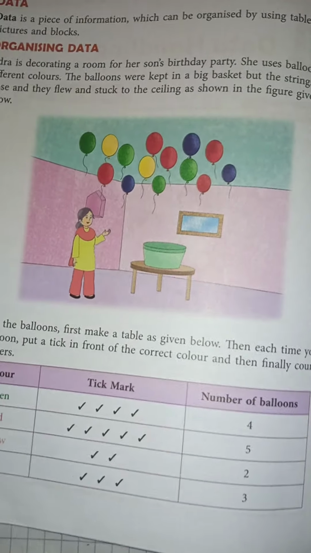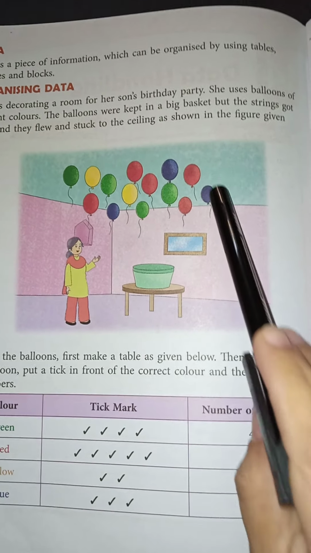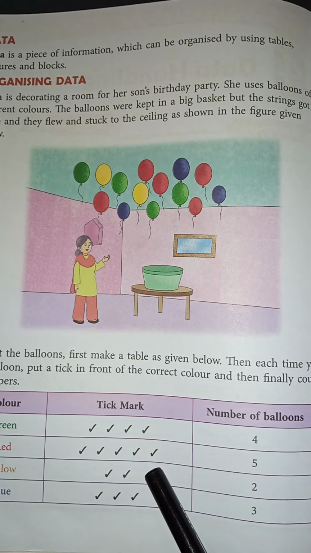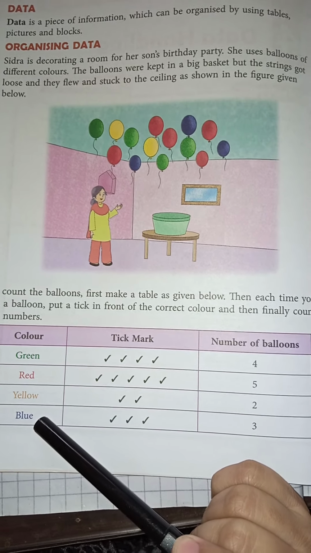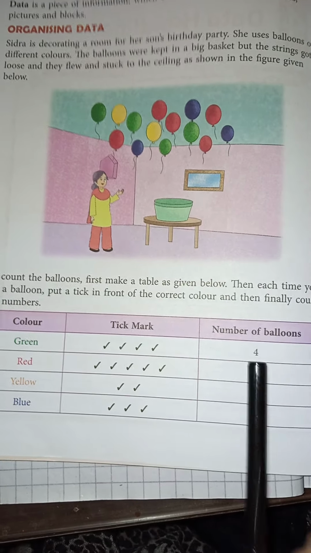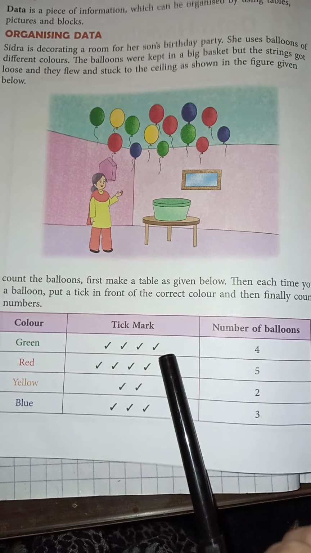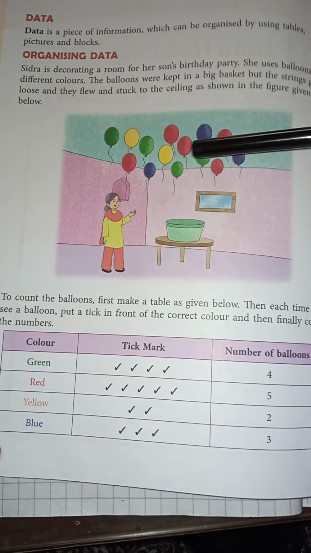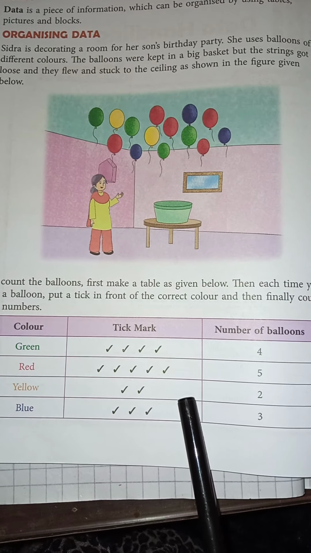That is again an activity of balloons. Let's see how many balloons there are, what the tick marks are, how we write the numbers of balloons, and how we handle this data of balloons through pictures in the table. There are 4 color balloons: green, red, yellow, and blue. Now they are saying that you have to tick mark and also write the number of balloons. How many green balloons are there in the group? You will put that many tick marks on this table. Like if we count the green, 1, 2, 3, and 4 balloons are there, and we write the number 4 here, and 4 tick marks we will write in this table, right?